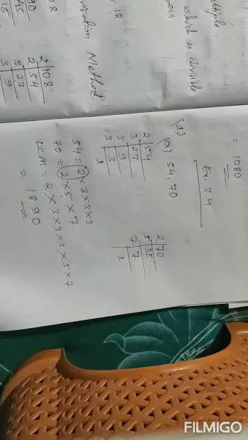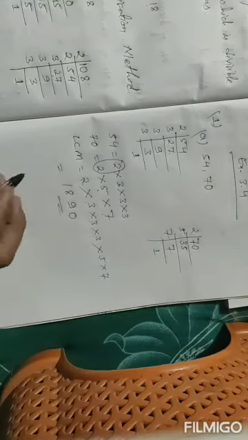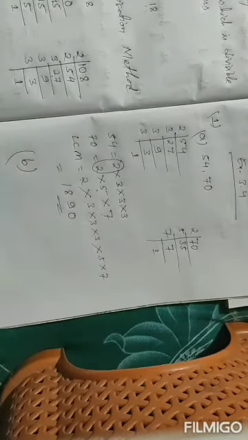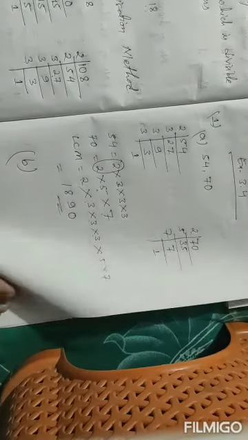Okay, so this was for 2 numbers, so it is quite easy. So I want you to try question number 1B. Okay, so now to make you more clear, now we'll go to the next number which contains 3 numbers.